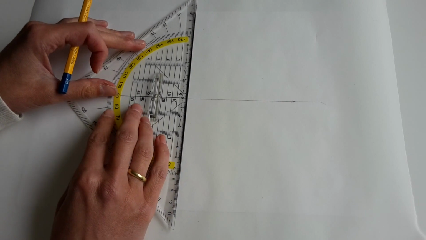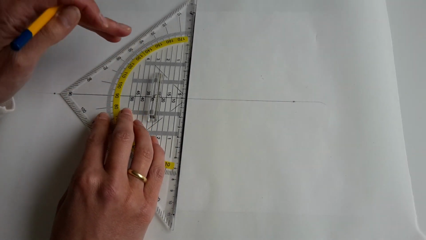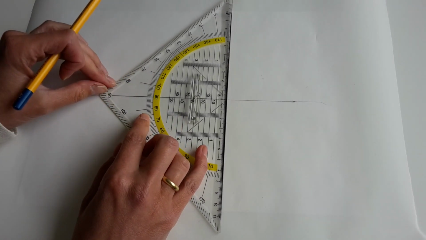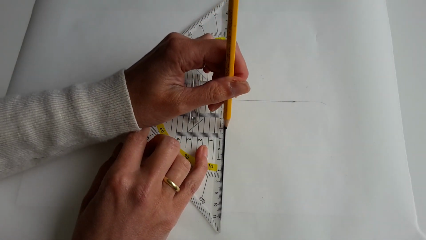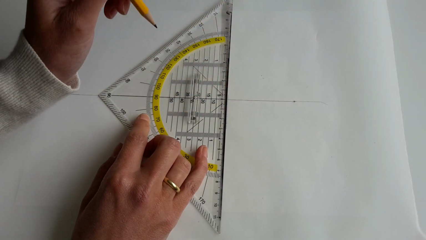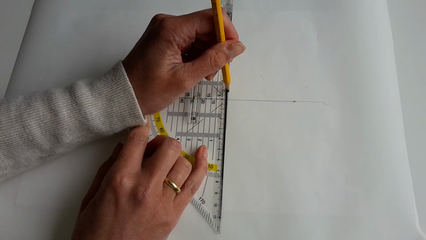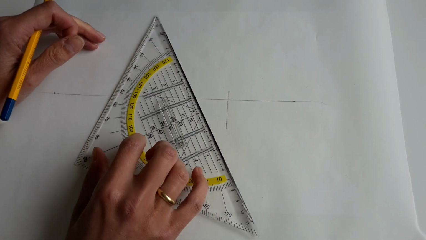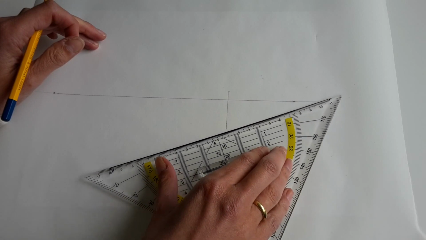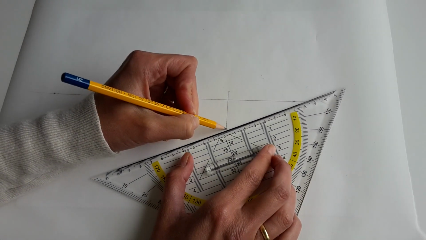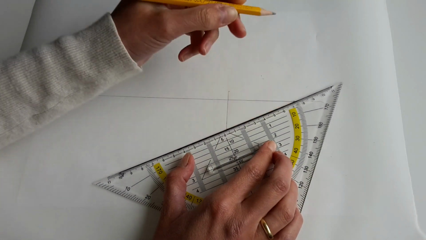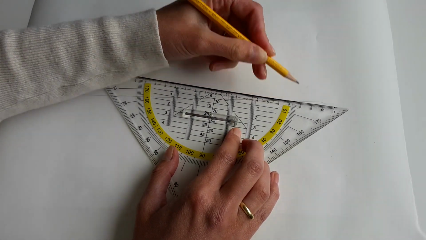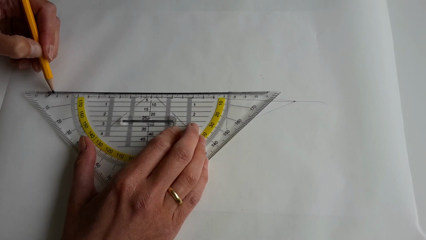So let's, for example, draw a house or a shed, just a small building. And let's say that this line is the corner of the shed. So I will draw the horizontal lines to here and here.